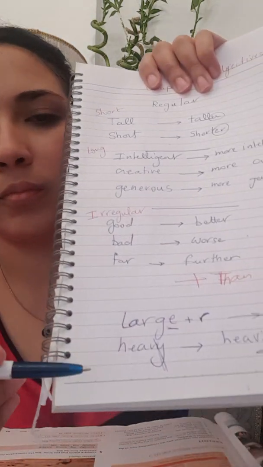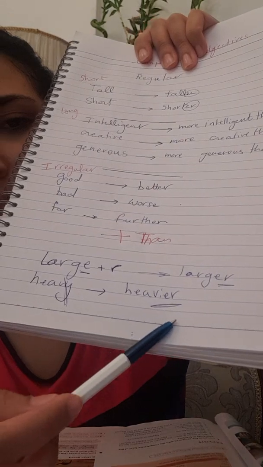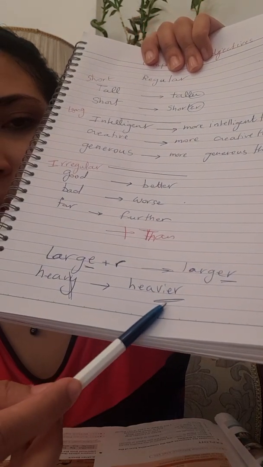So it will become heavier. No y, we put I and then ER. All right? Just different ways of writing it. But you only end up with ER at the end, usually, okay?